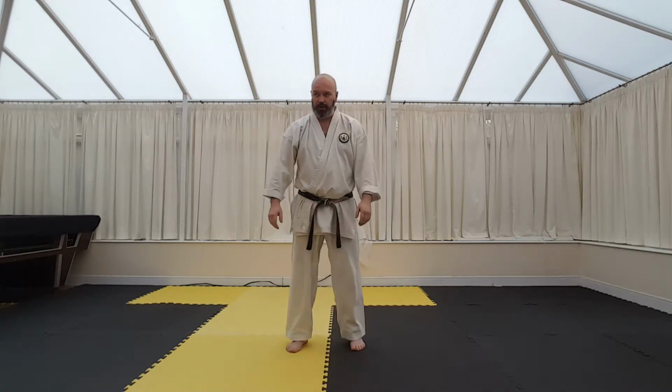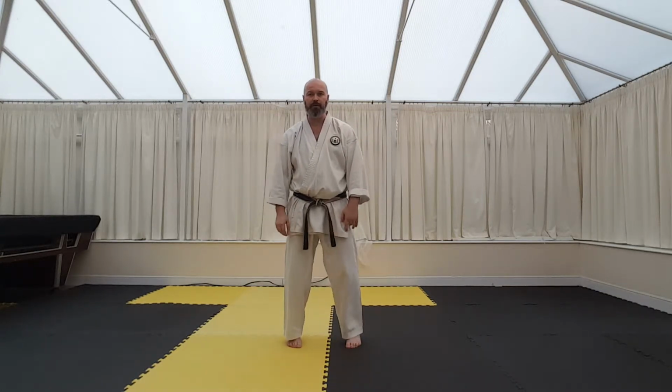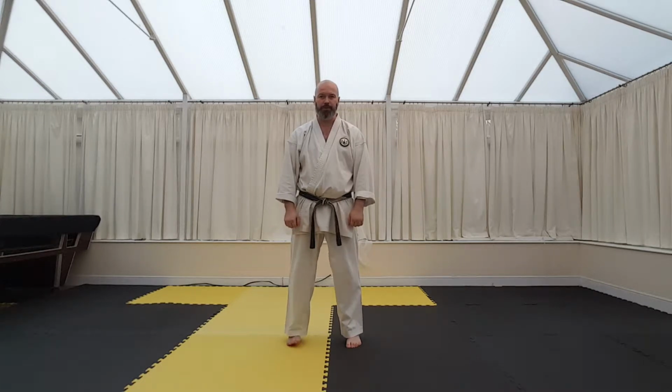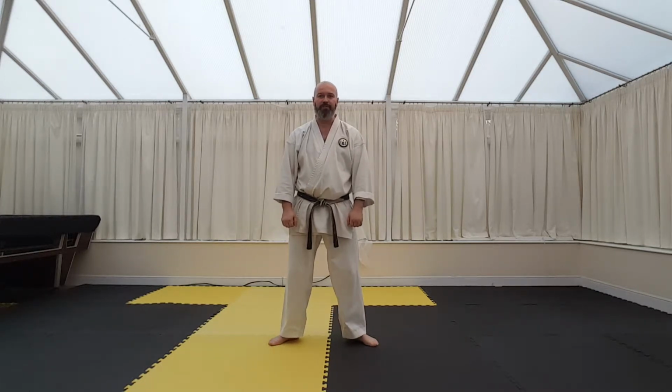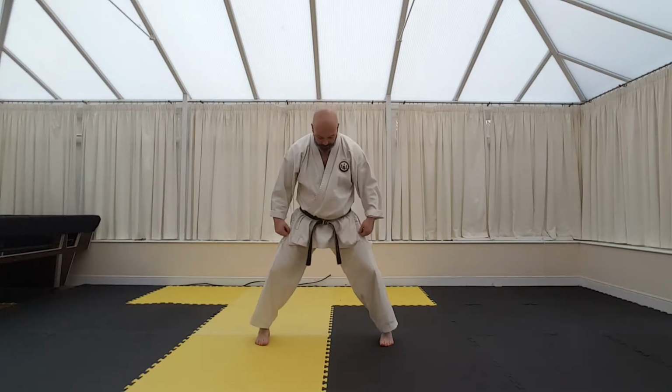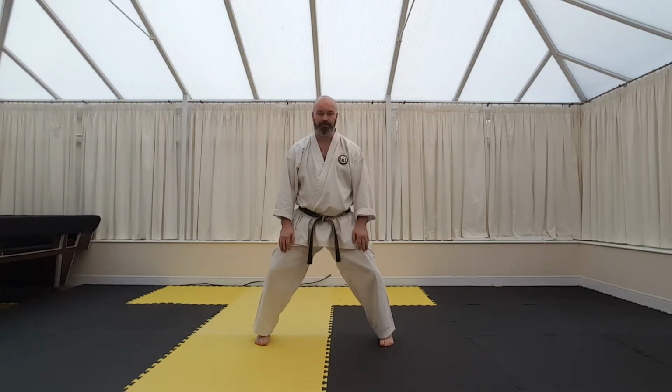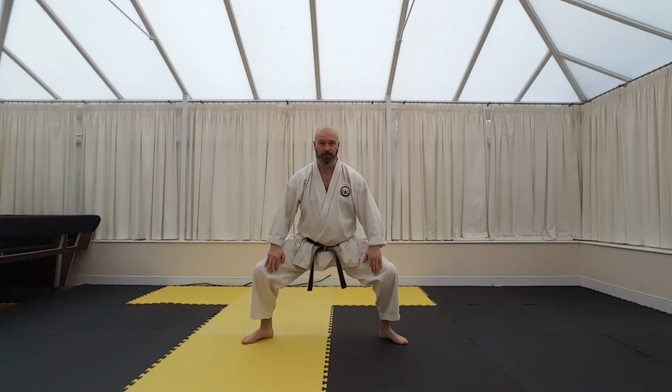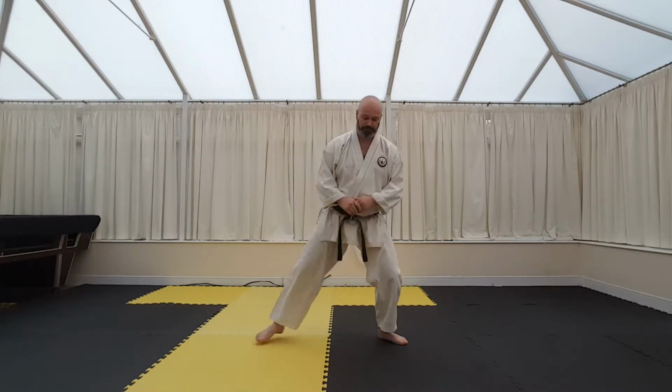Then let's move into stances next. So our first stance, I'll go through this way for you. Feet together, Heisoku Dachi. Toes at 45, Musubi Dachi. Pivot on the big toe, Heiko Dachi. Toes out again, 45, Hachiji Dachi. Heels out, making Kiba Dachi. Turn the toes out, make Shiko Dachi.